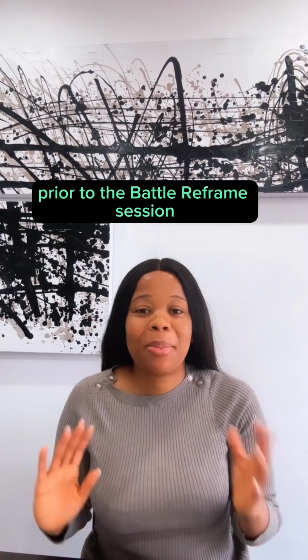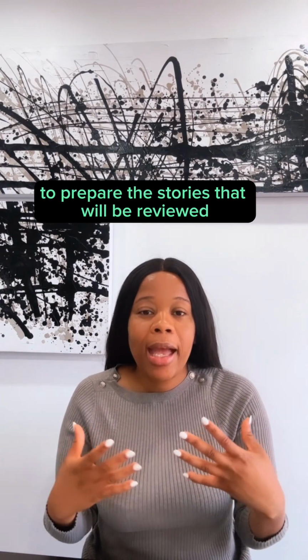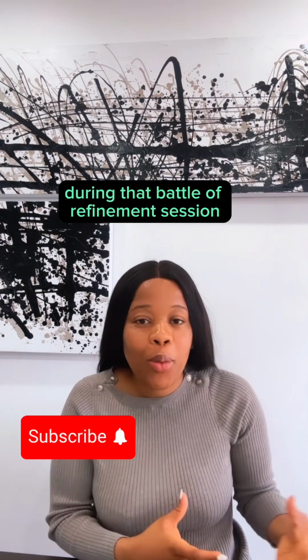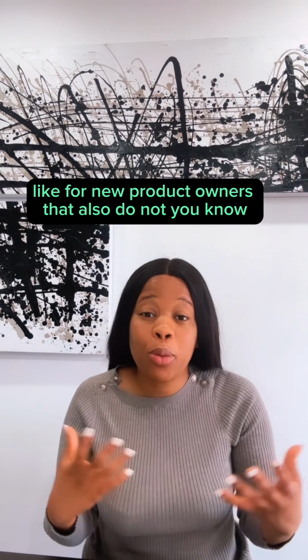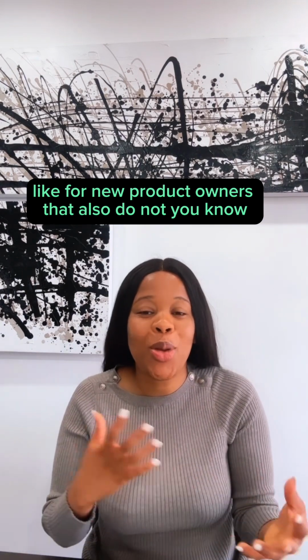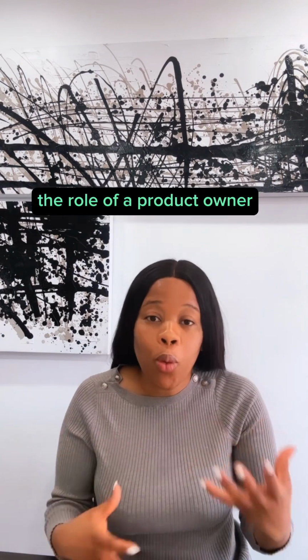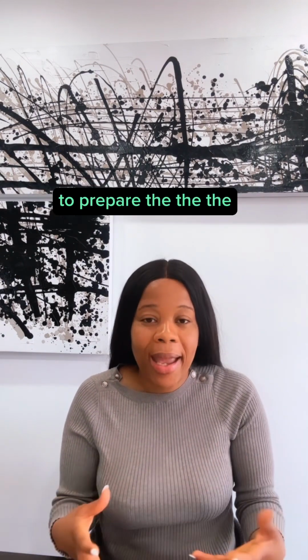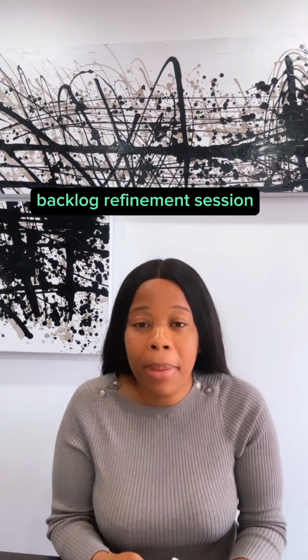As a Scrum Master, prior to the backlog refinement session, you'll have worked with the product owner to prepare the stories that will be reviewed during that session. So you would help them in prioritization, like for new product owners that do not know their way around Jira or know their way around the role of a product owner. So you will coach them on that to prepare the tickets for this backlog refinement session.